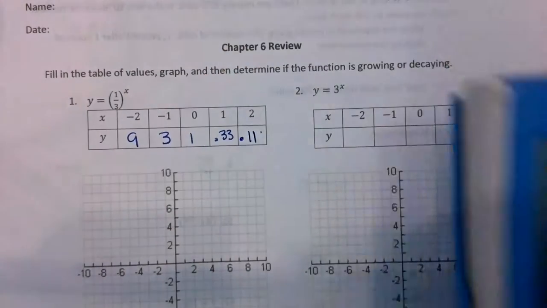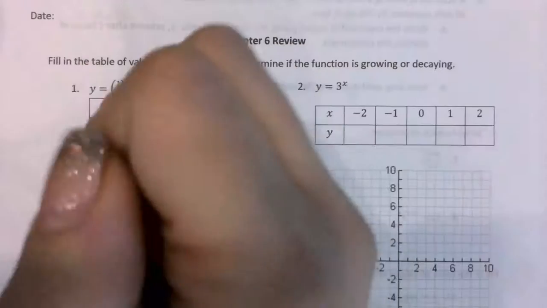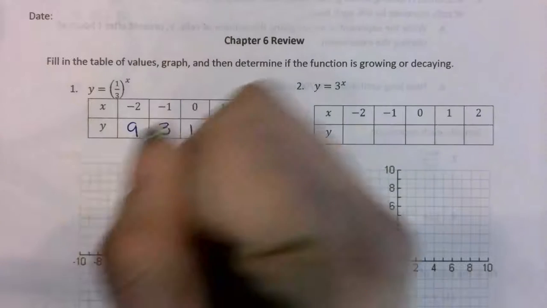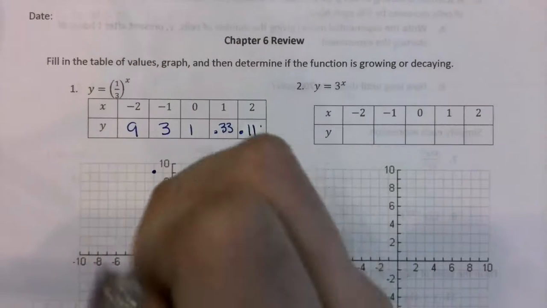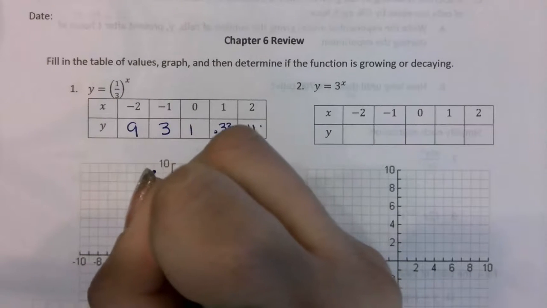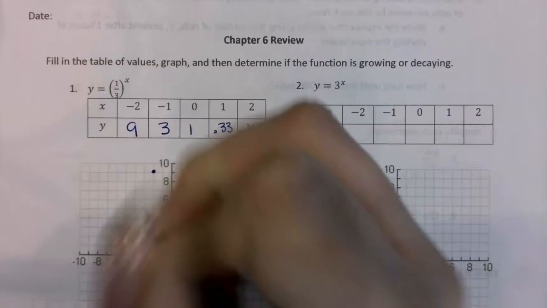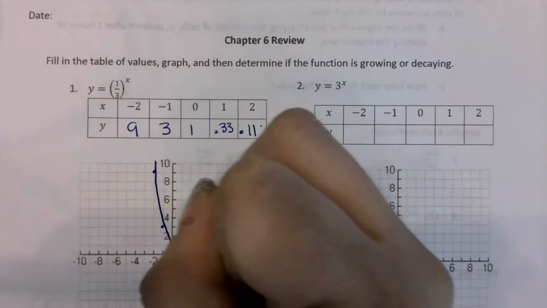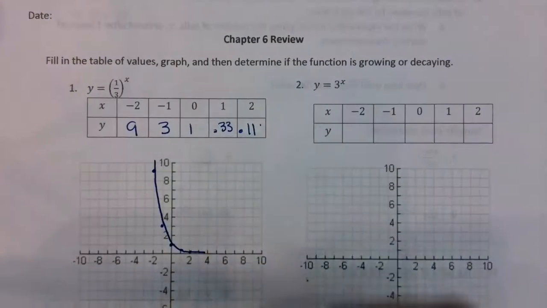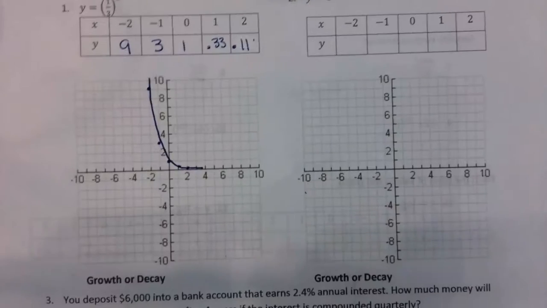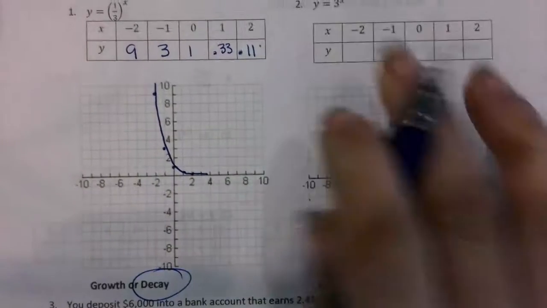Okay, then I want to go graph this on the graph. So at -2, it's at 9. At -1, it's at 3. 0 is 1. 1 is 1/3, and 2 is really close to 0. So it looks like this. It's getting smaller the more it goes on, so it is decay.